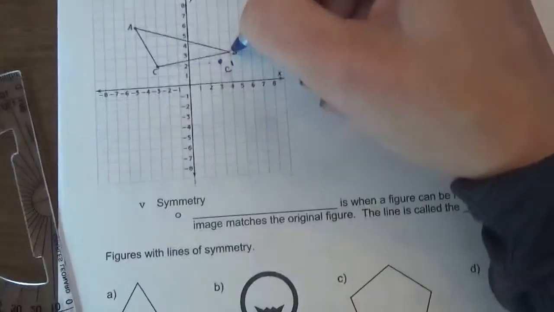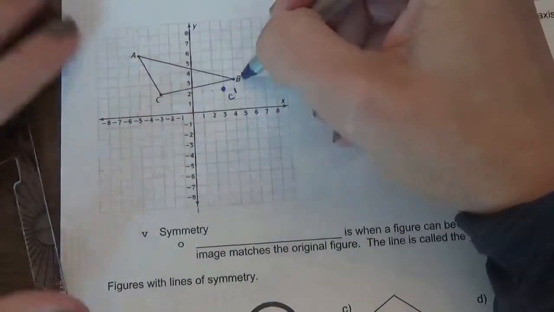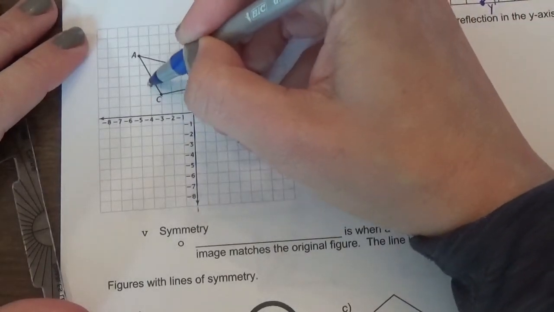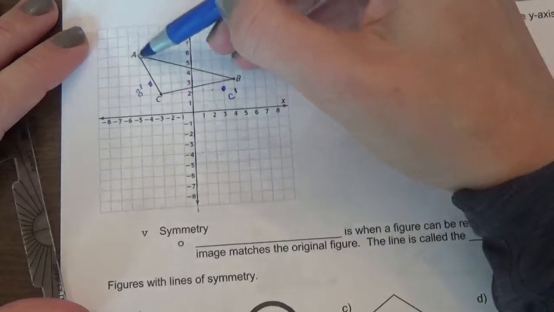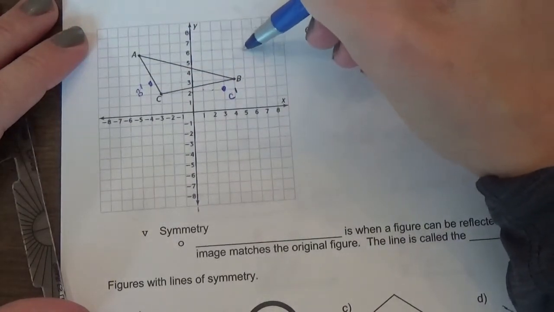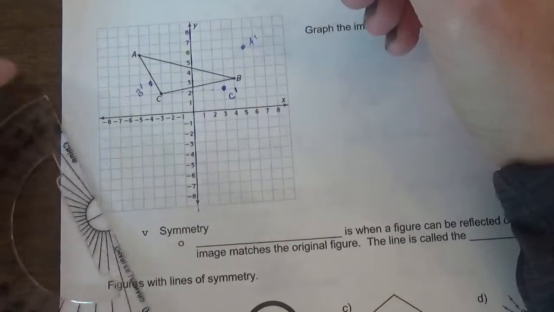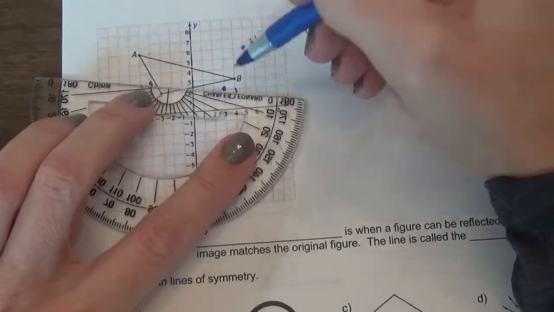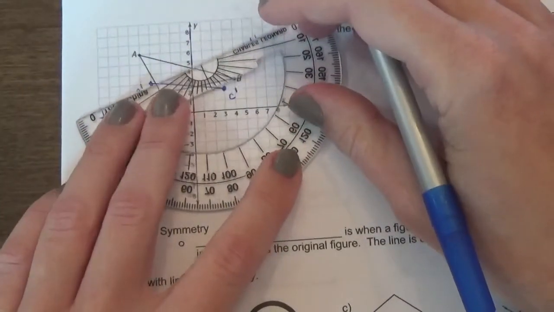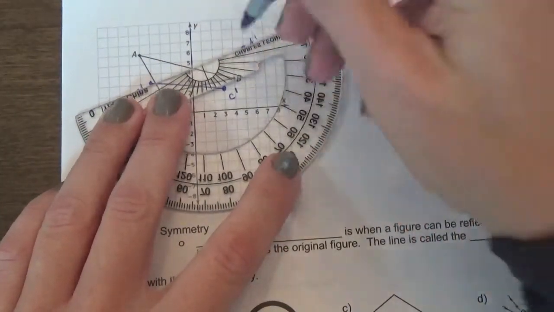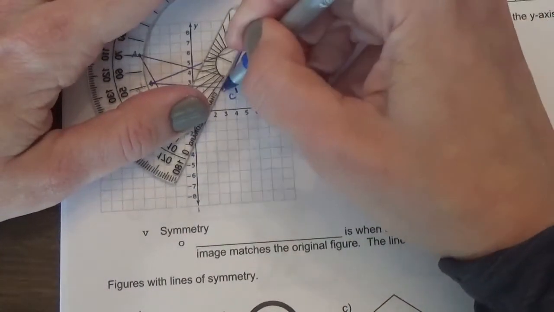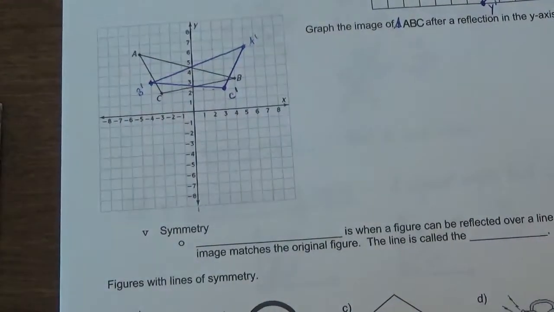Oh, I think my camera's falling. Okay, there we go. 1, 2, 3, 4. 1, 2, 3. There's B prime. And A, 1, 2, 3, 4, 5. 1, 2, 3, 4. There's A prime. So this is going to look funny, but it's kind of like overlapping itself here. Yep. Looks like a crown.